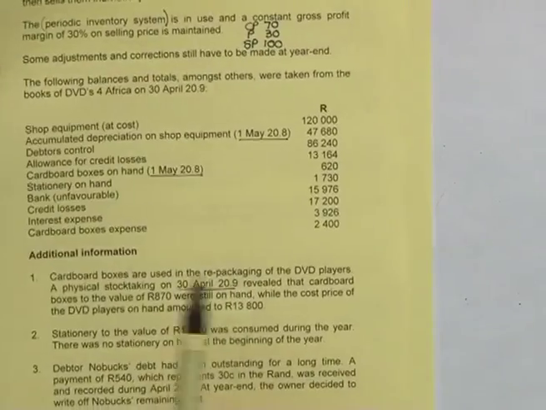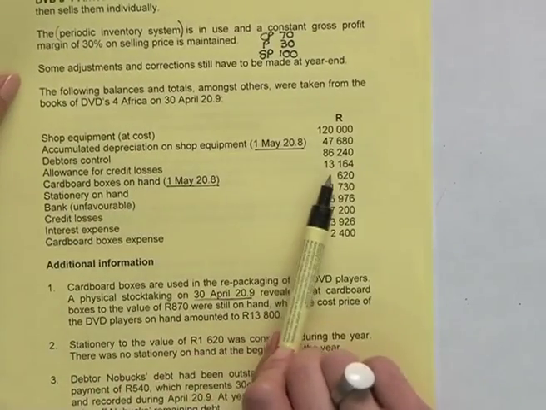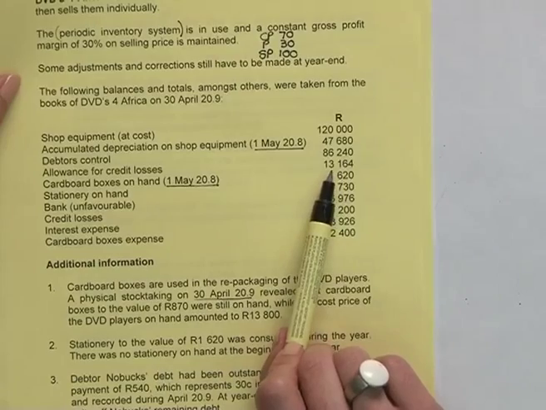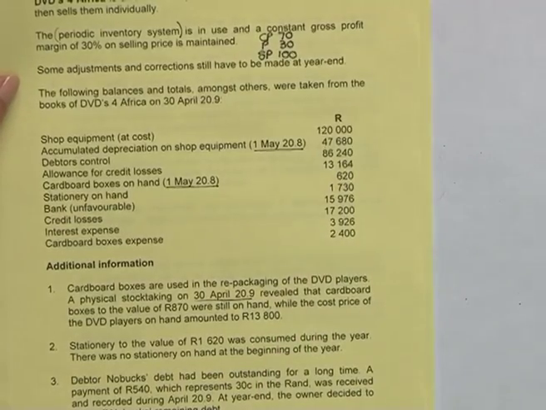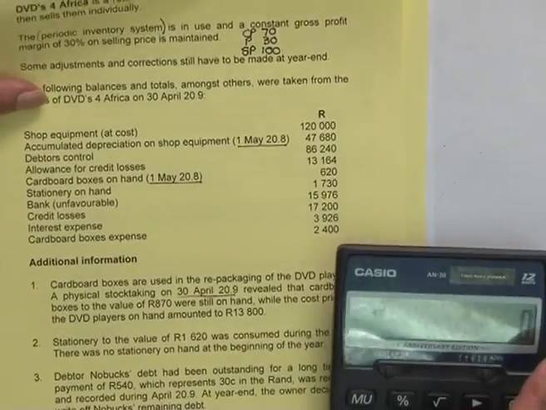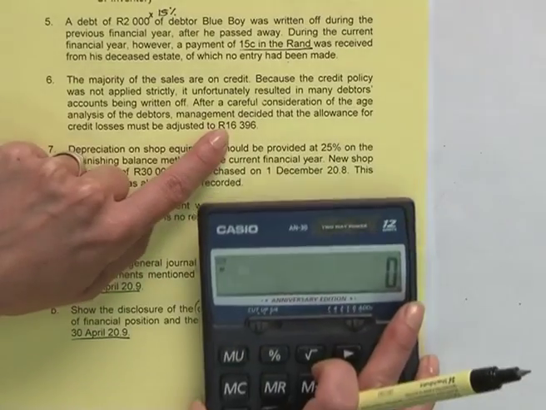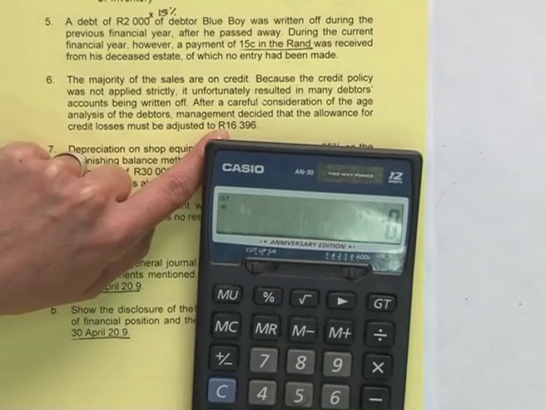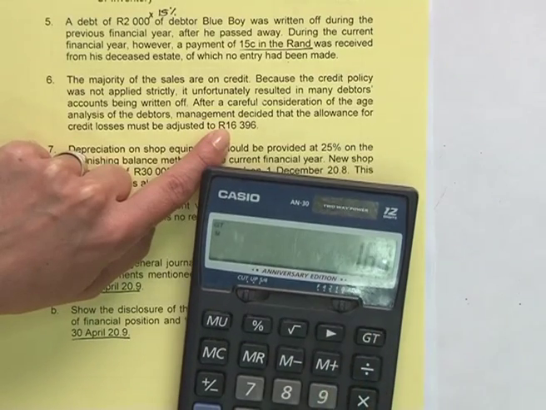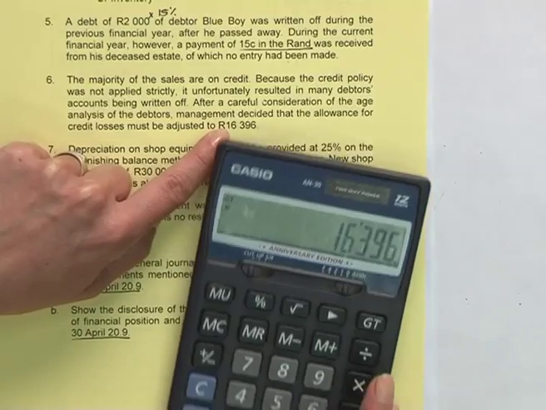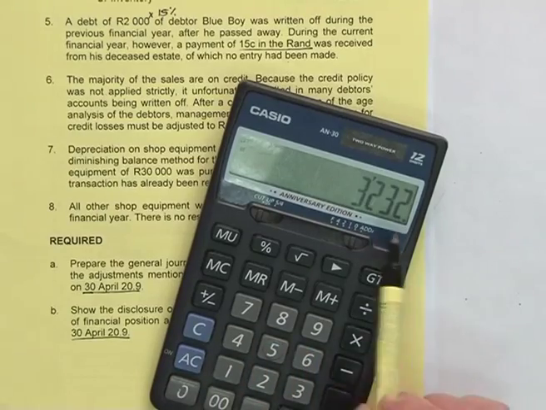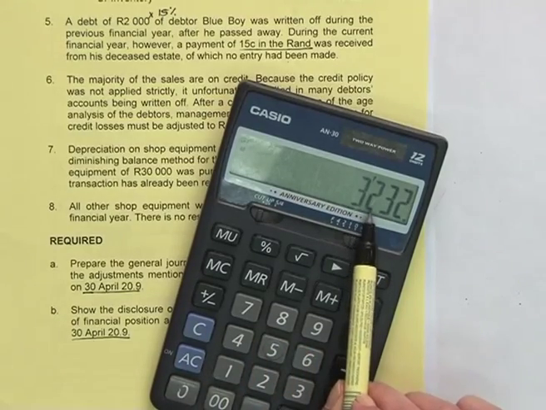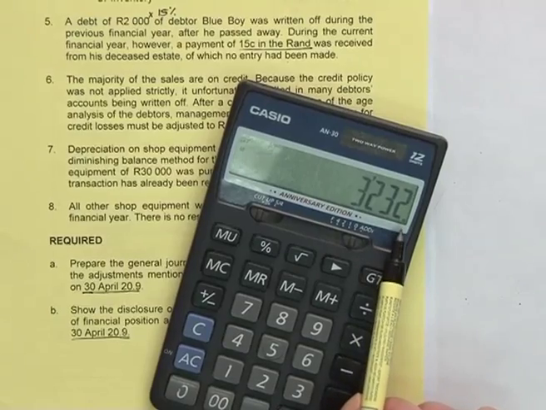And in my trial balance, the allowance for credit losses currently is standing on 13,164. And I want to turn that into 16,396. So 16,396, that's what I want it to be, but I already have 13,164. So my adjustment is to the value of 3,232.